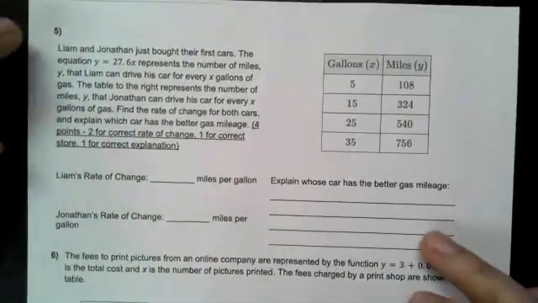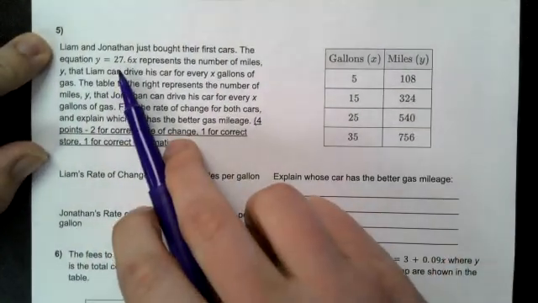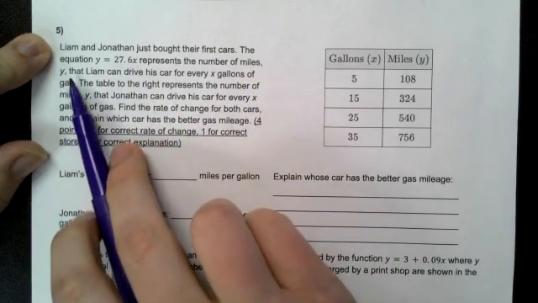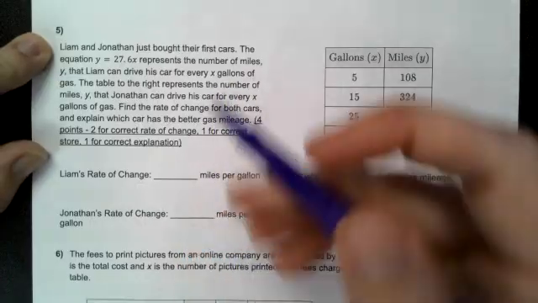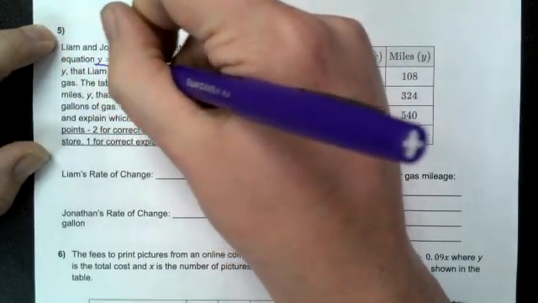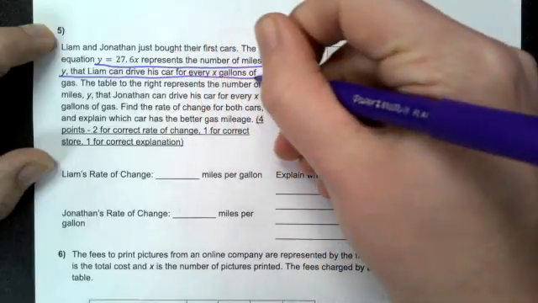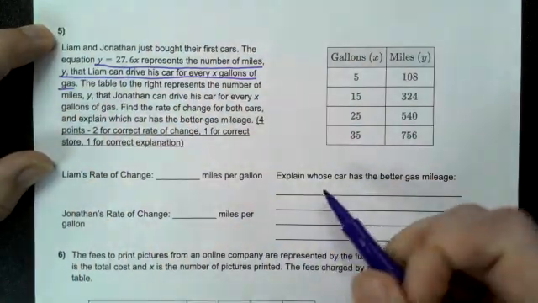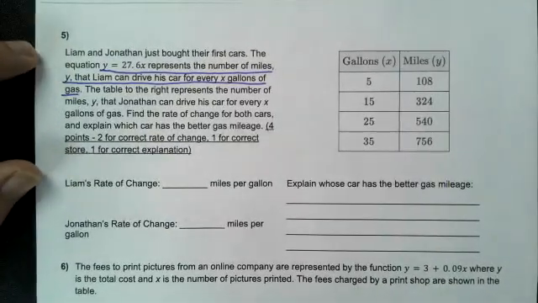Back page. Liam and Jonathan just bought their first cars. The equation y equals 27.6x represents the number of miles, y, that Liam can drive his car for every x gallons of gas. So this right here, and I know I'm underlining a lot here, but it's all pretty important. This is Liam's information, okay? Man, I really wish this thing would focus. Okay.